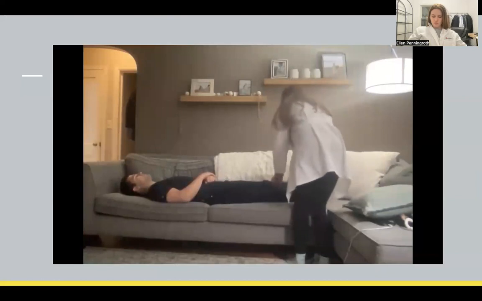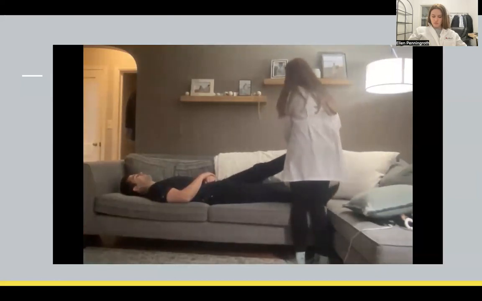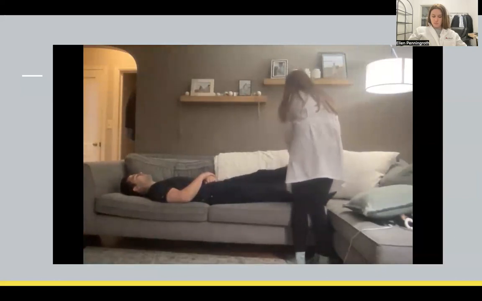We can do the same thing on the contralateral leg, and a positive test here is if the patient feels pain on the affected side.